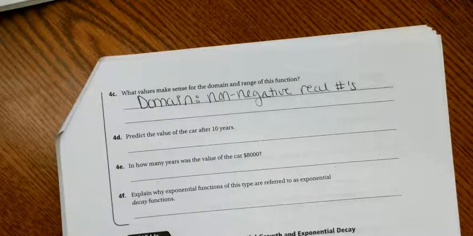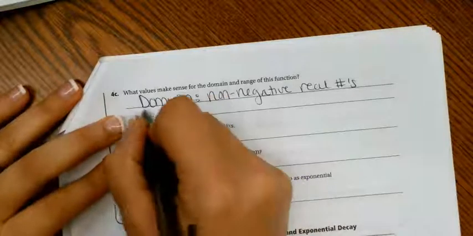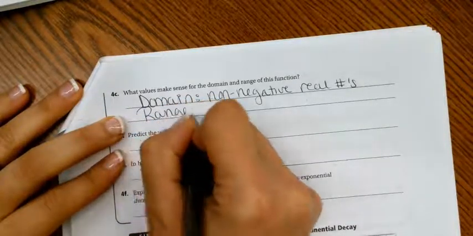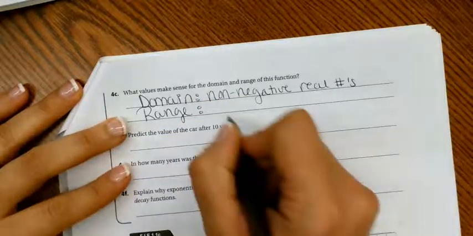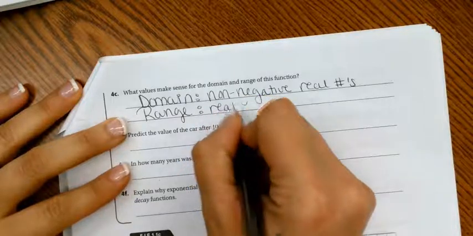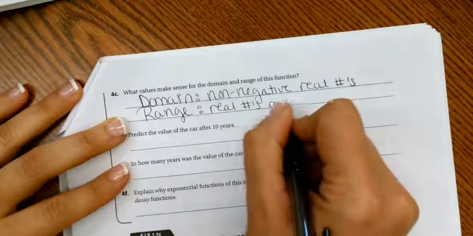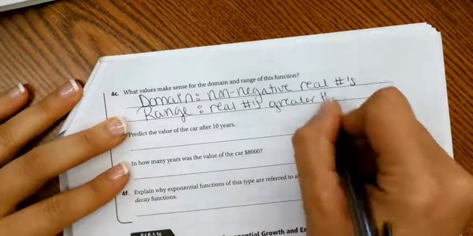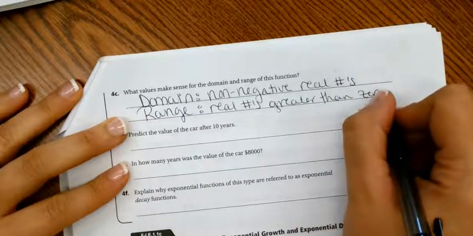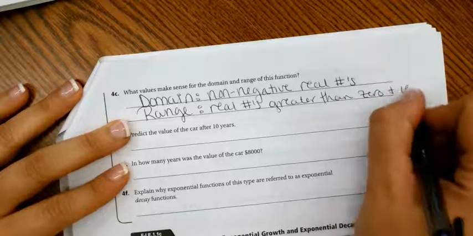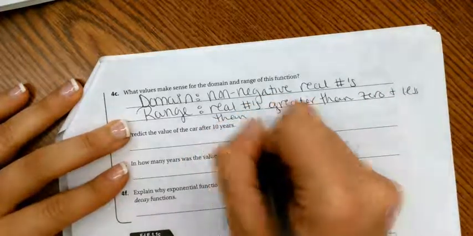Yeah. What about your range? Real numbers greater than what? Greater than 0 and less than what? 12,000.